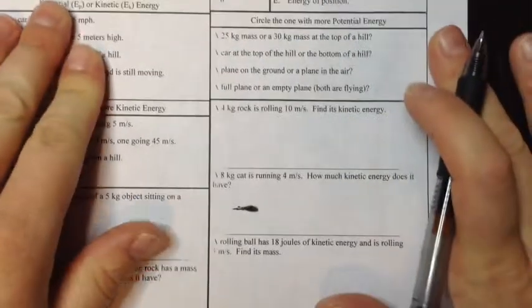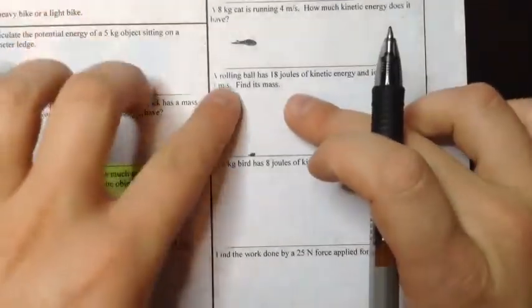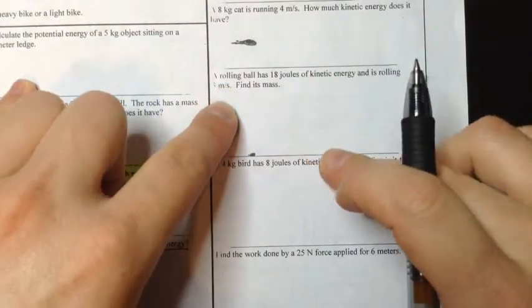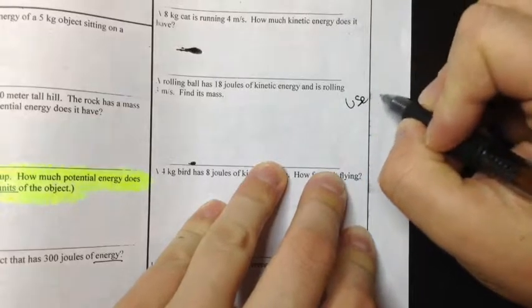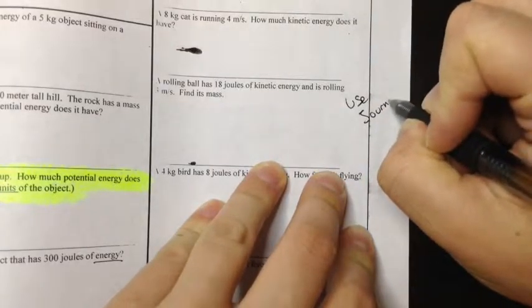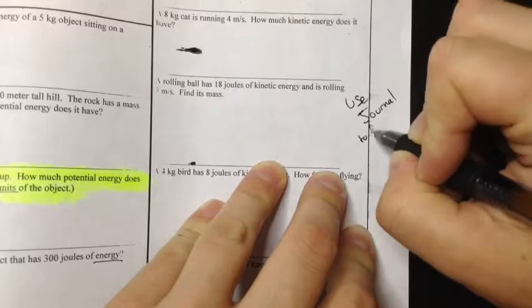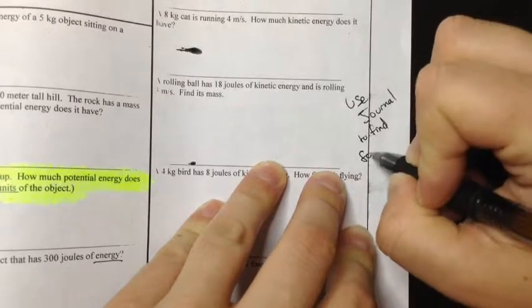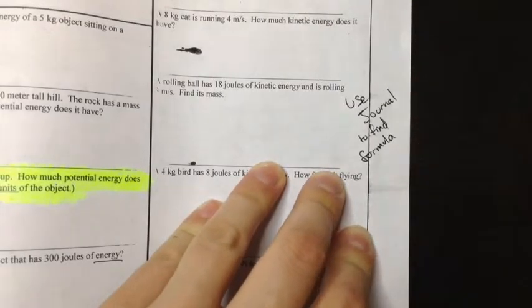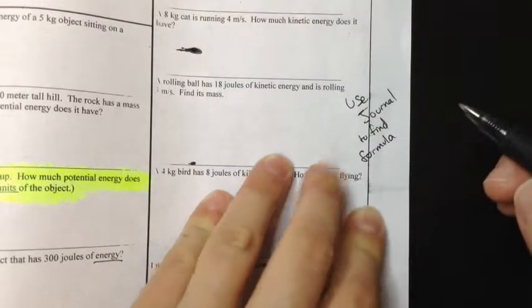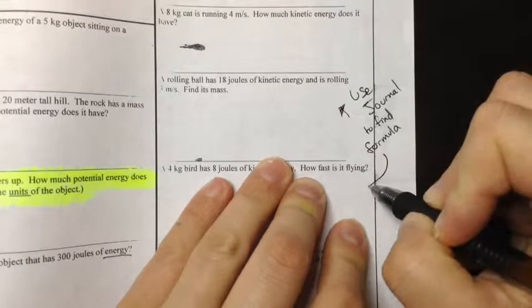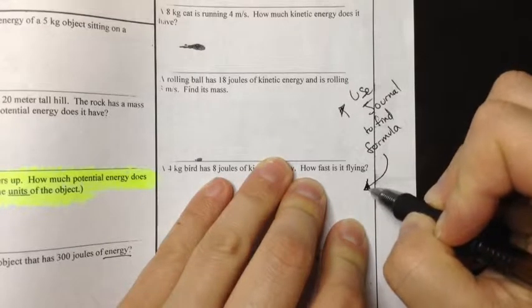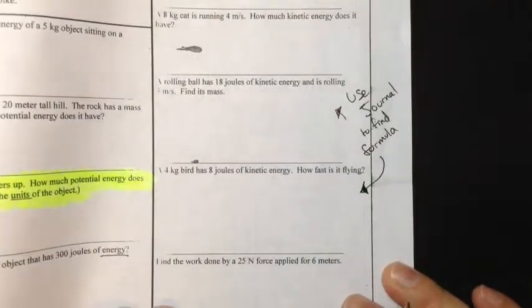Over on this side, the one with a rolling ball, this one requires a rearrangement of the formula. Use your journal to find the formula, because you need it rearranged, and that's where you get that complicated algebra going on. So you need to use your journal to rearrange the formula for both of those two questions.